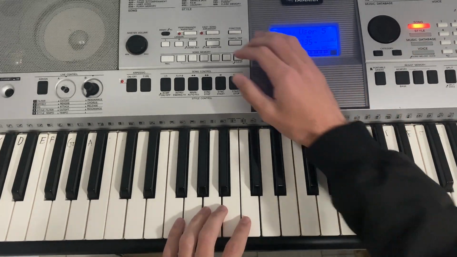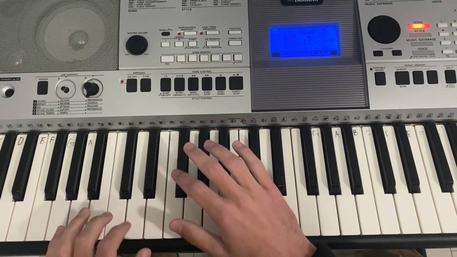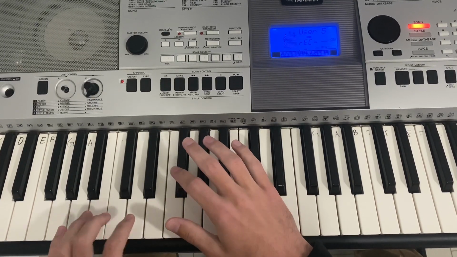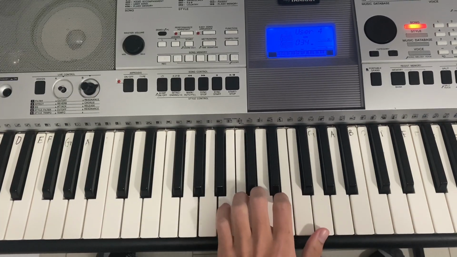And then we can add an upbeat drum pattern. And then we have the bell melody.